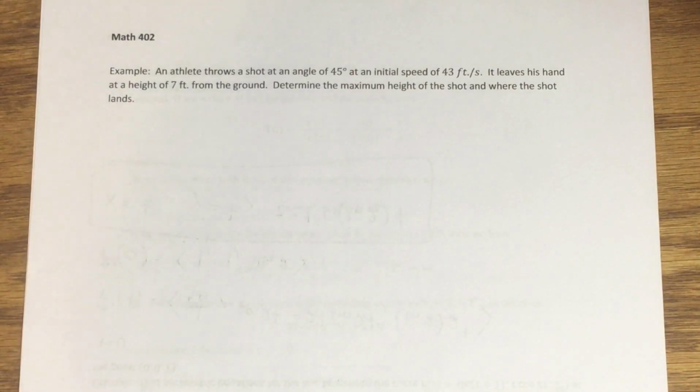Okay, so the problem that we're doing here says an athlete throws a shot at an angle of 45 degrees at an initial speed of 43 feet per second. It leaves his hand at a height of 7 feet from the ground. Determine the maximum height of the shot and where the shot lands.